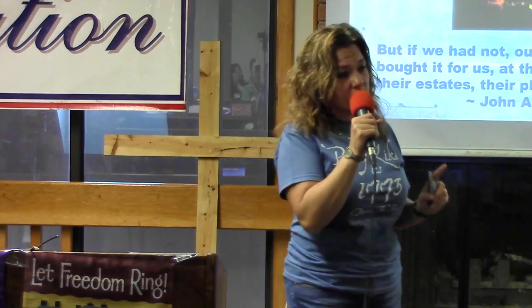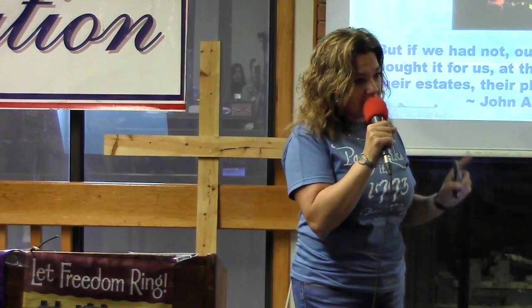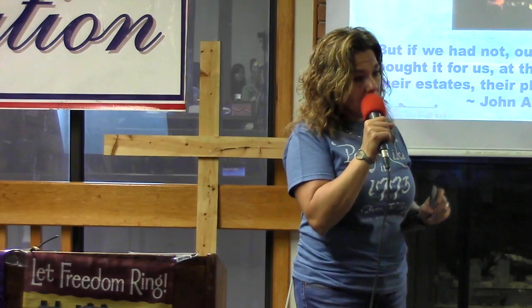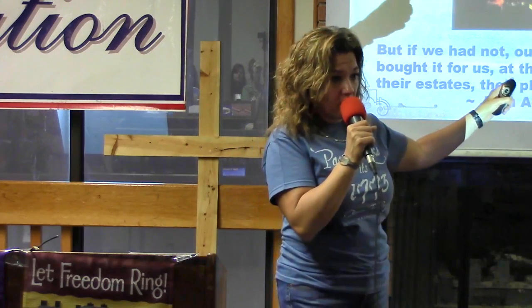When in reality, if we understood how the Constitution was supposed to work, we wouldn't need as many laws. And Christians would be more involved in taking care of the business of the church in the hedges of the highway than lobbying for morality in Washington, D.C. So here's how this works.